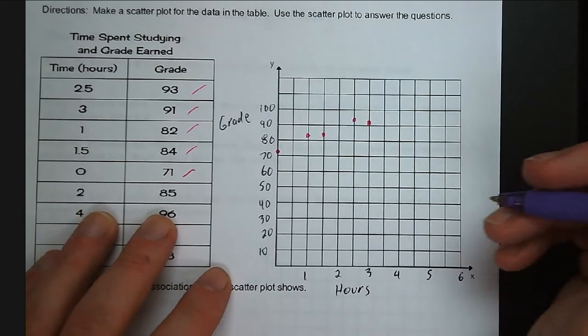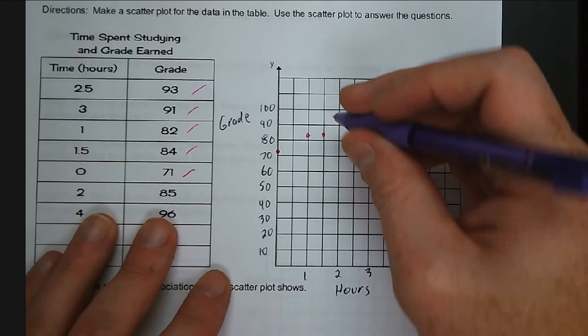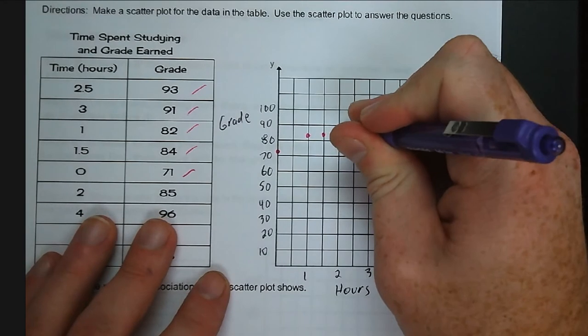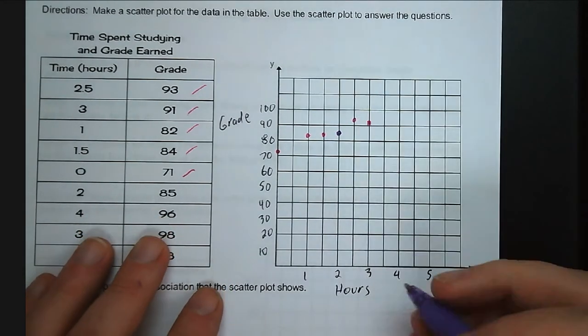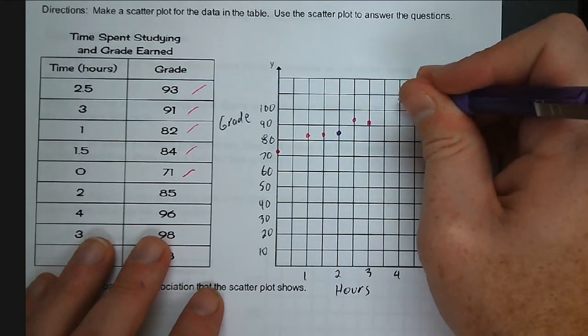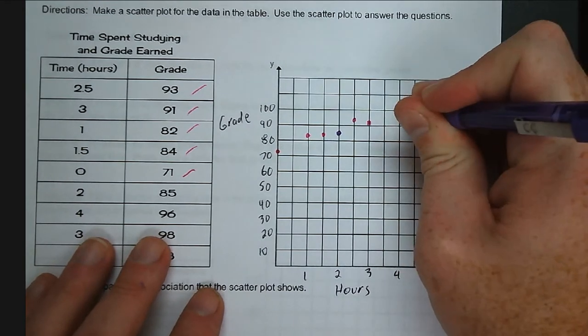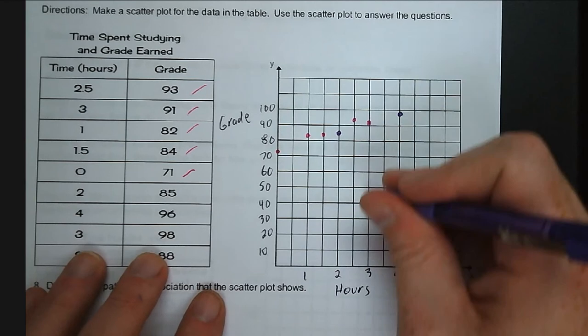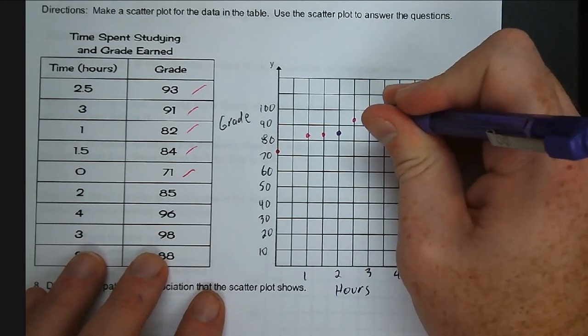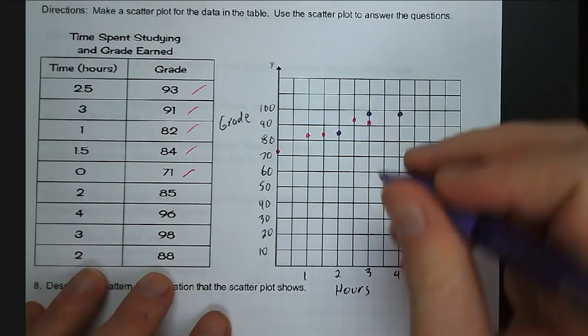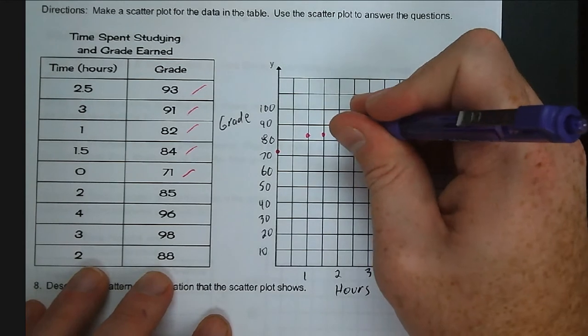So we have a point at 2 hours and 85%. I have a point at 4 hours and 96%. 3 hours and 98%. And 2 hours and 88%.